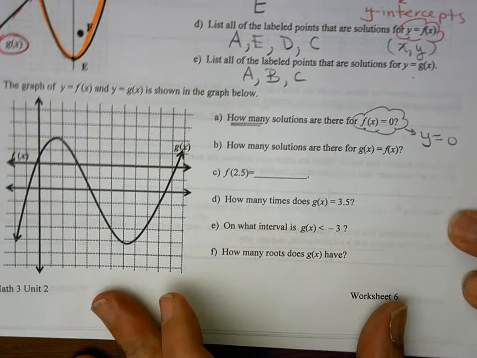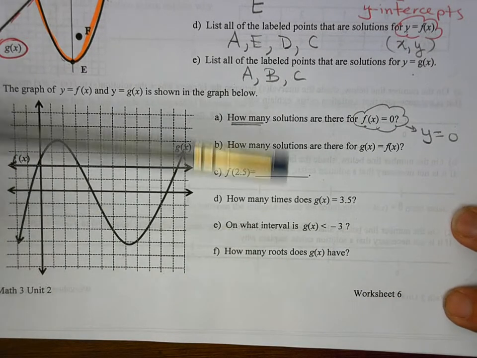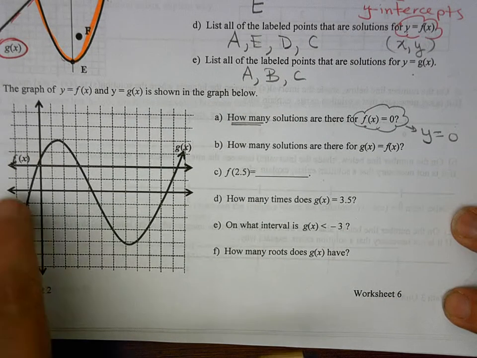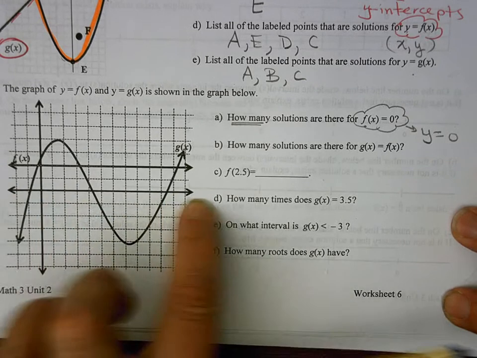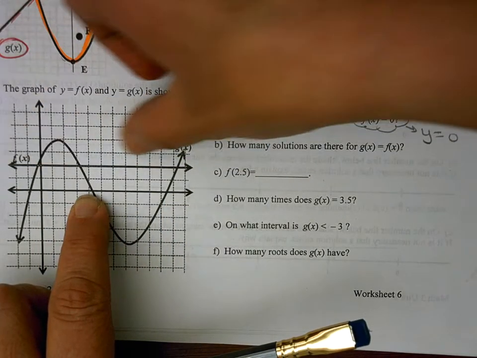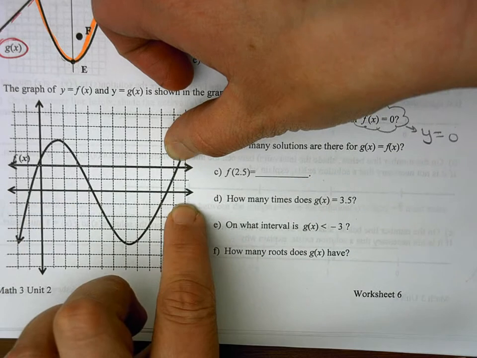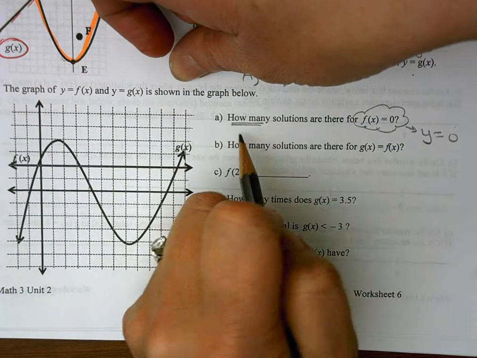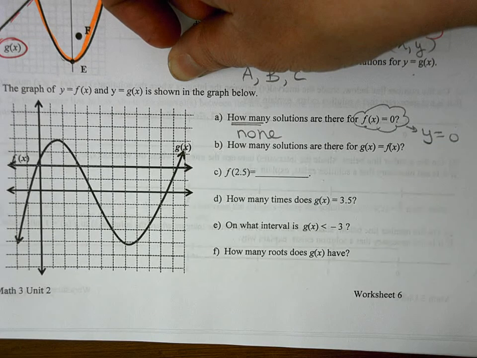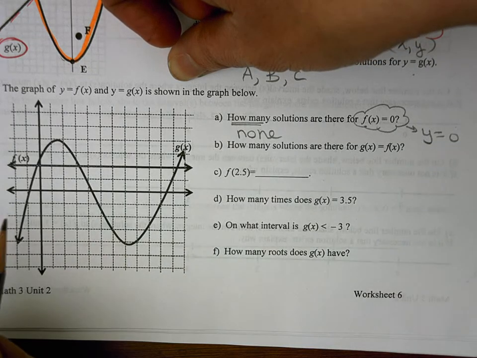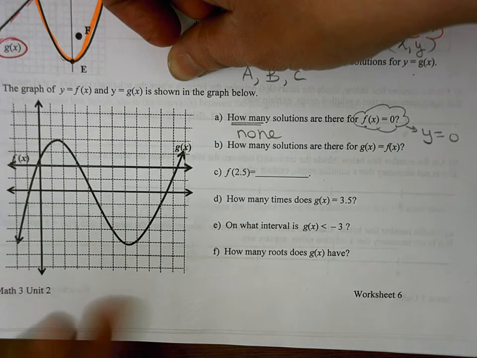So if y is equal to 0, that means I'm not going up or down, so that would be my x-axis. And where is my line here crossing? It never crosses, it's running parallel. So there would be no solution, or no times that they touch or cross.